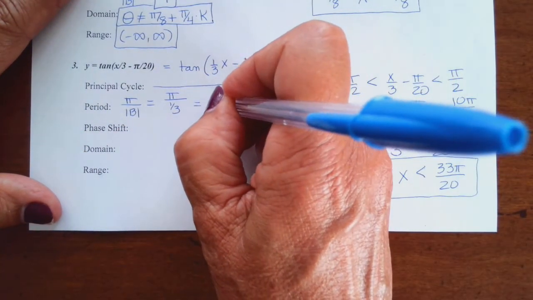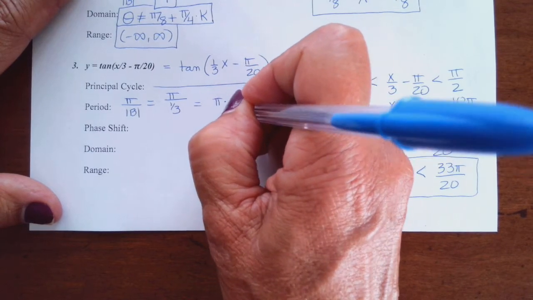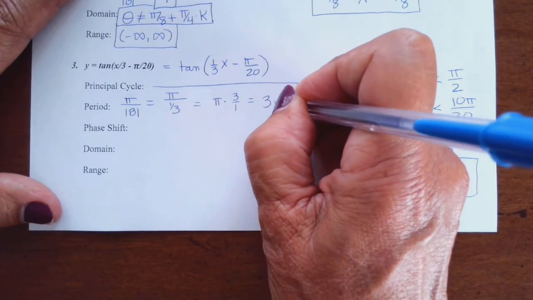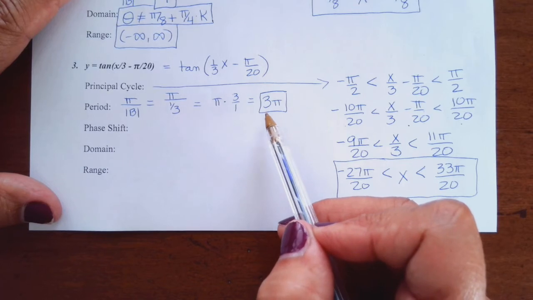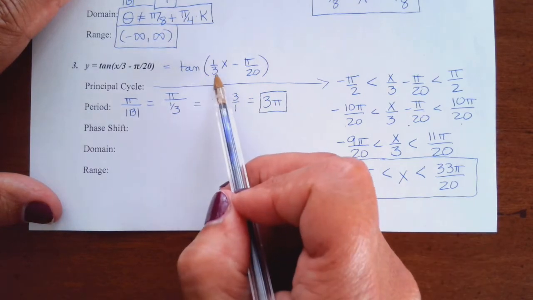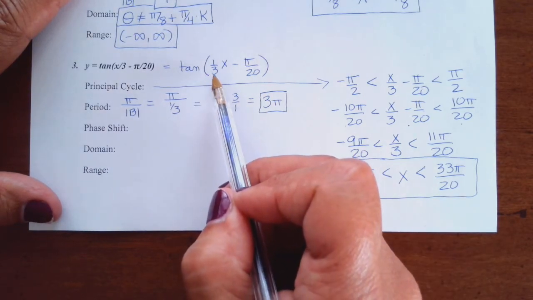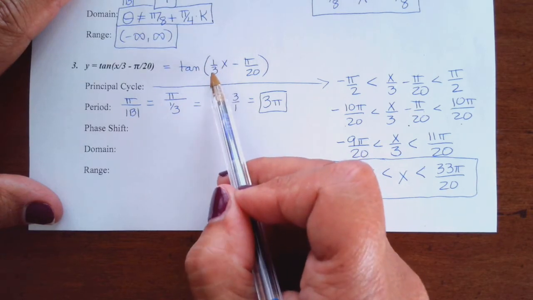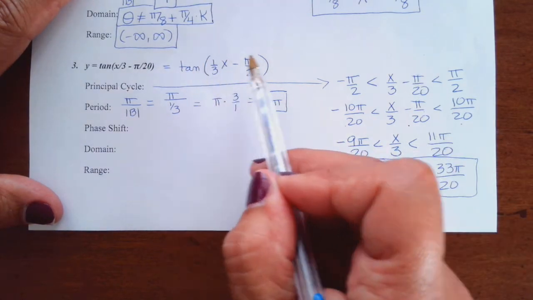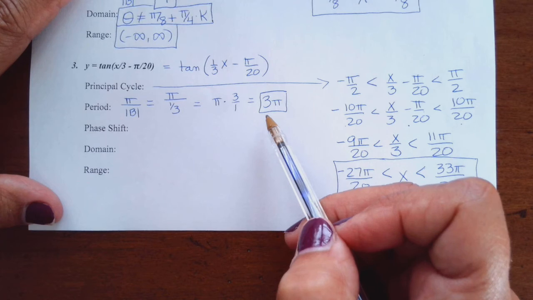So that would be pi times 3 over 1, which is 3 pi. That is the period. Okay, that's how long it's going to take for this thing to repeat. Remember that 1/3 is going to stretch your graph by 3. Remember, you do the opposite of that. So we're stretching it, so it's going to get longer. So that's why that happens.